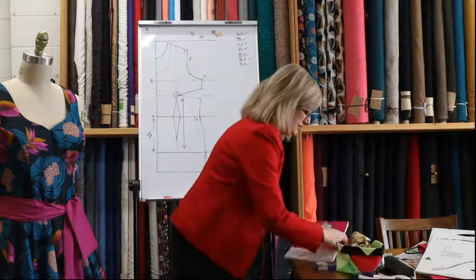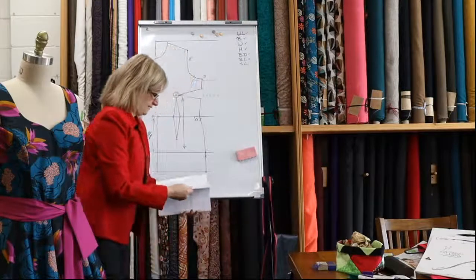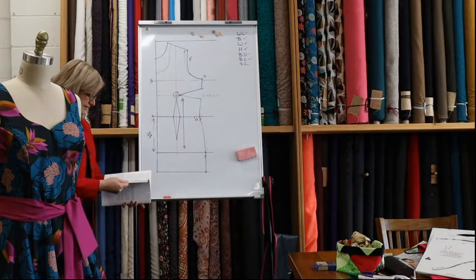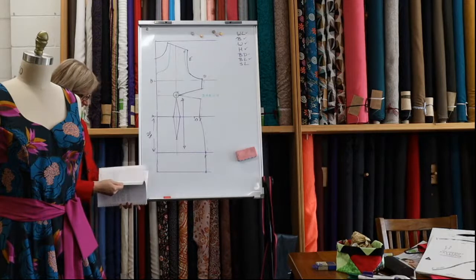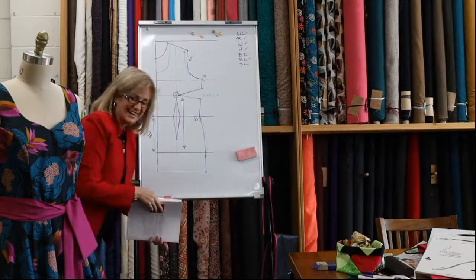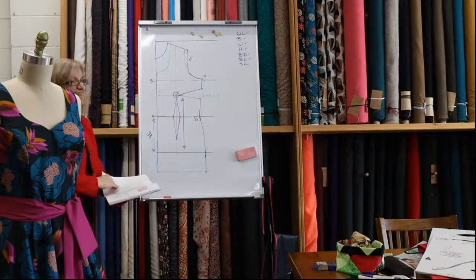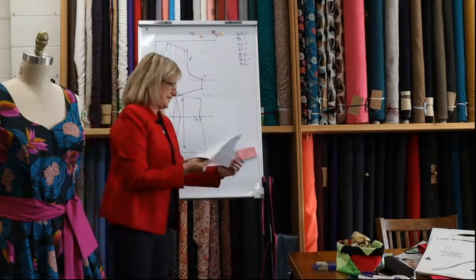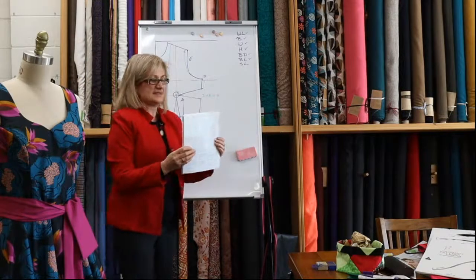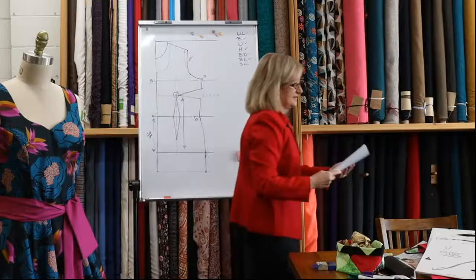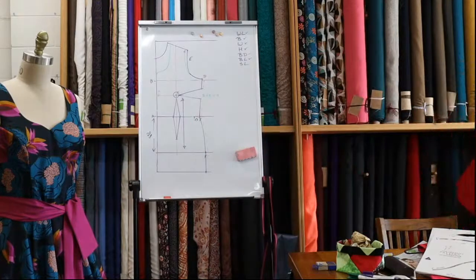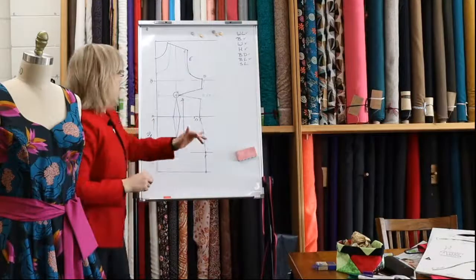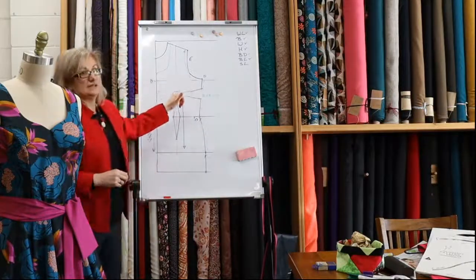So I can show you that here. What page is it, Coel? You can't remember, right? Coel helped me design this book. Okay, so I don't know if you can see it there. You can have a look, pass it around. So it's not in the finished garment. There is no arm dart.